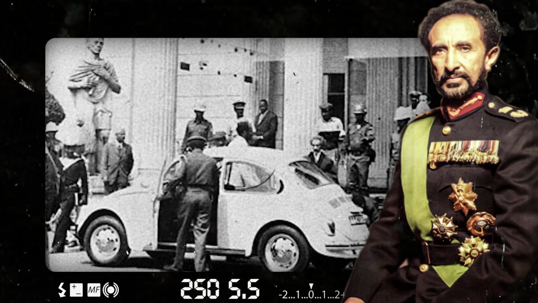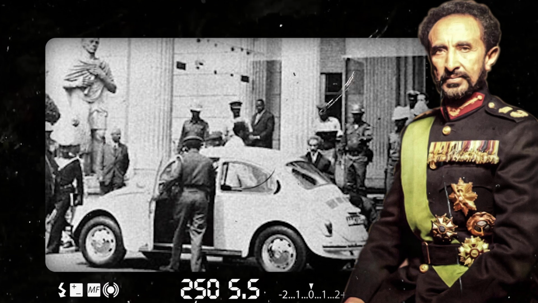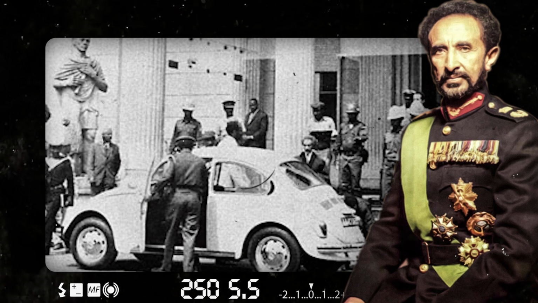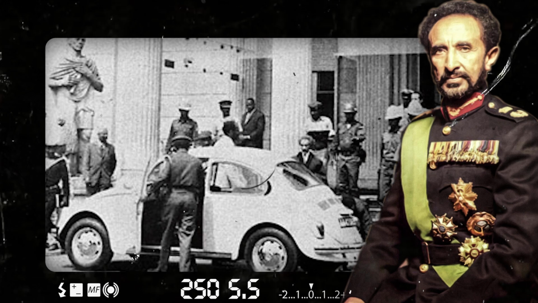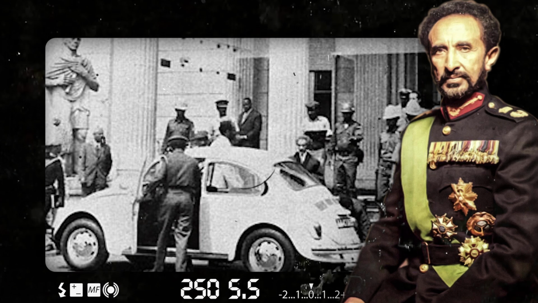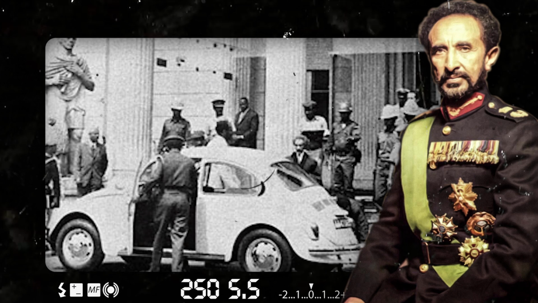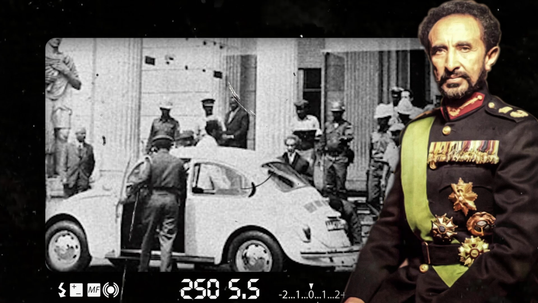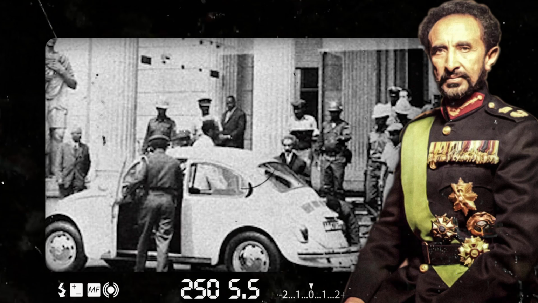"In that case, Your Majesty, will you please follow us?" said the major. "Where to?" asked the emperor. "To a safe place His Majesty will see," replied the major. Haile Selassie, who was accustomed to Rolls Royces, was placed into a tiny Volkswagen and drove through the empty streets of Addis Ababa to the 4th Division barracks.